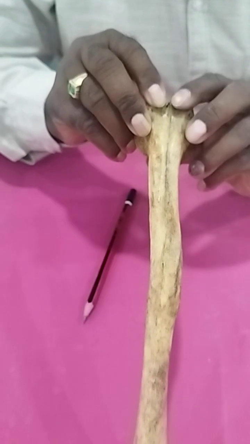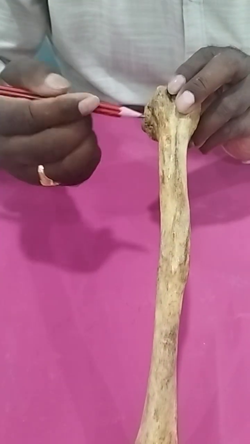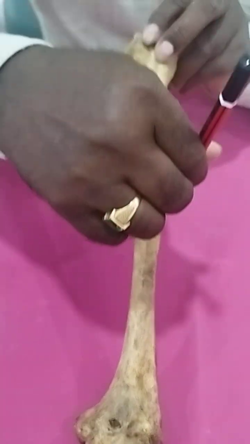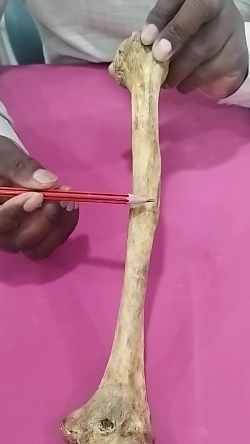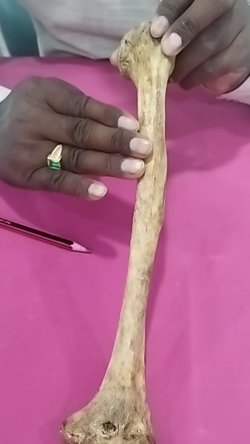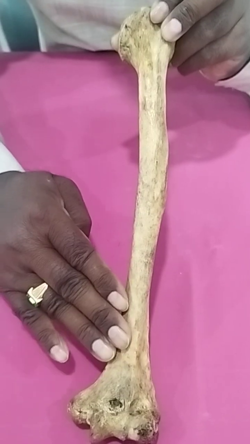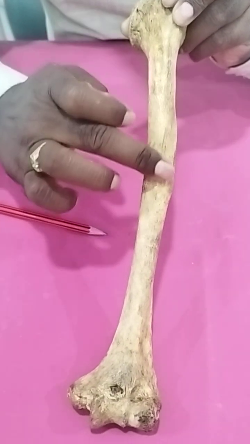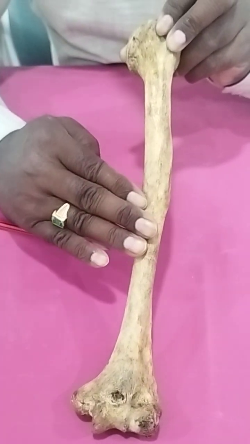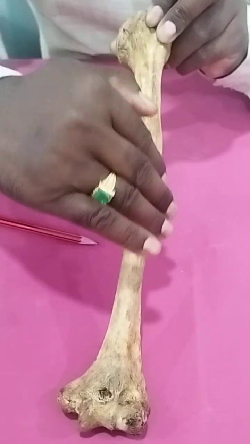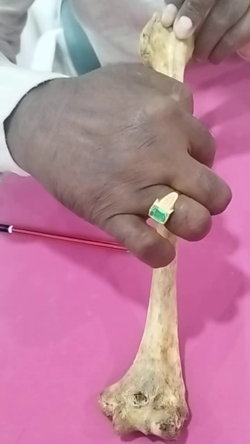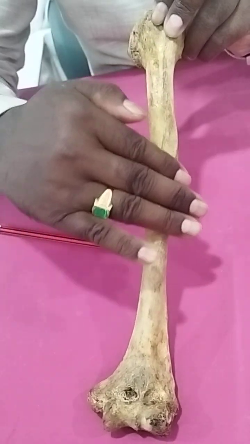So these three borders, anterior border, lateral border and medial border, divide the shaft into three surfaces. This is the anteromedial surface, present between the anterior border and medial border. Next, this is the anterolateral surface, between the anterior border and lateral border.